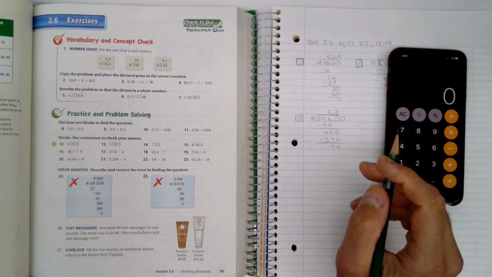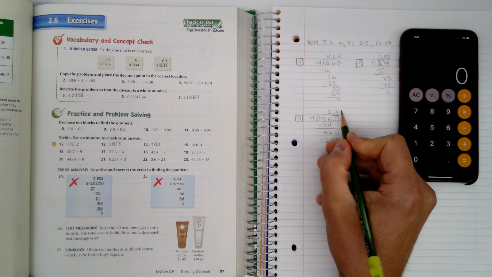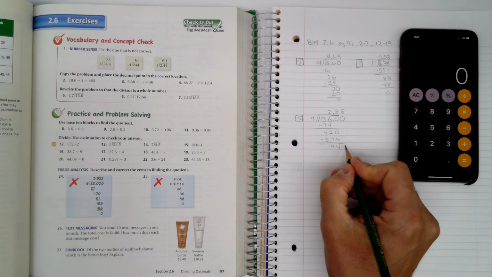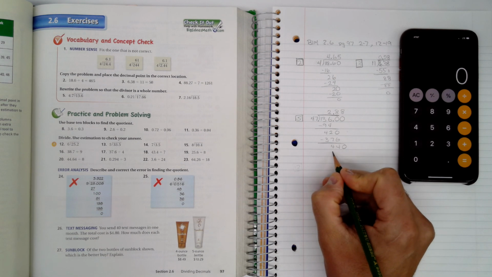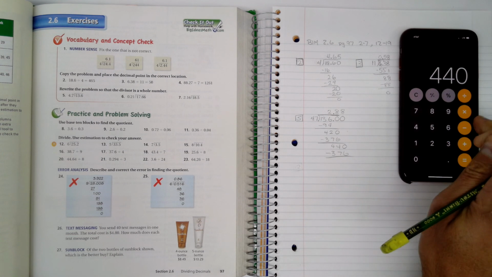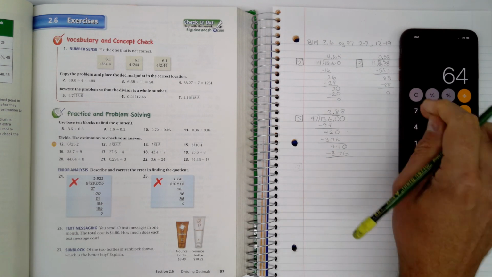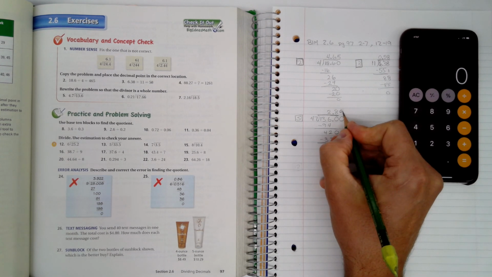Okay, so we're going to have to go, it looks like 8 more times, which would be, I had to add another 0 here, which would be 376 again. 440 minus 376, 64. Oh, that's too many. So it had to have been 9. I made a mistake. I apologize.